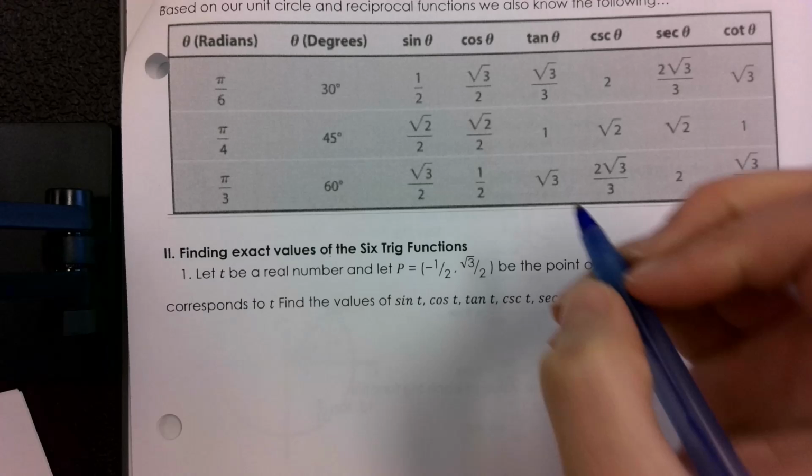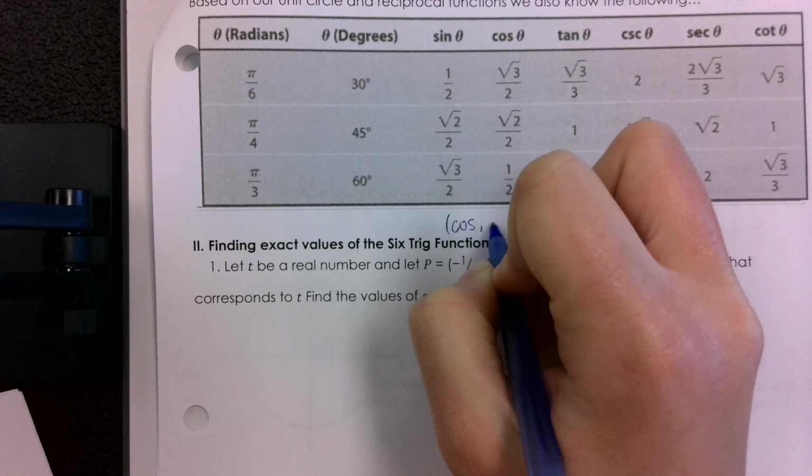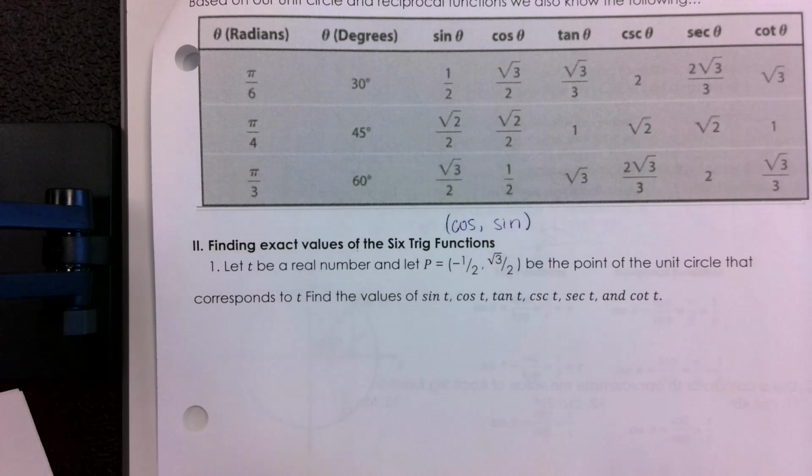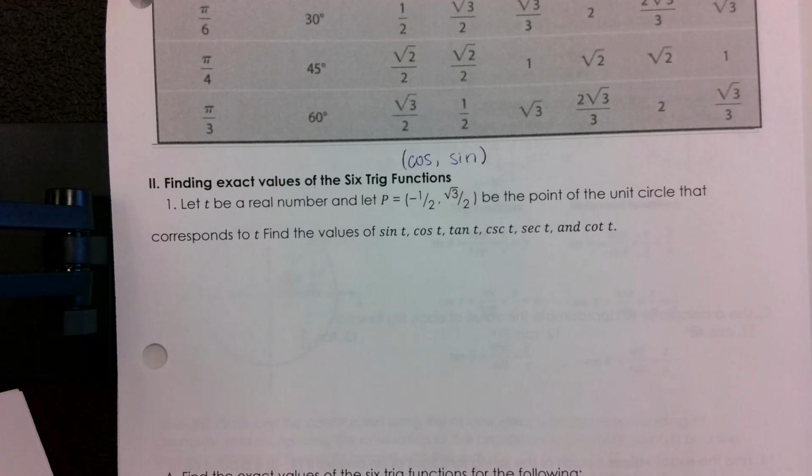So maybe let's write that. Any point on your unit circle is going to be cosine, sine. So cosine is your x and sine is your y. And I think of that alphabetically. Cosine comes first, x comes first, so cosine and x go together. I don't know if that helps. That's how I remember it.